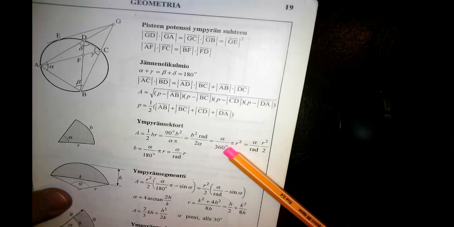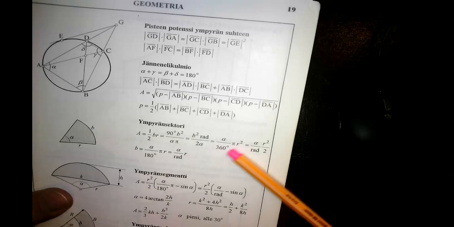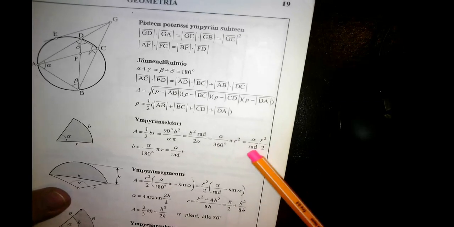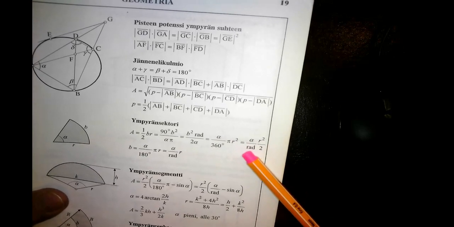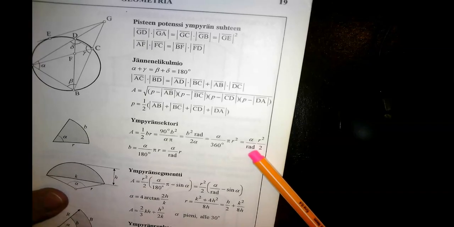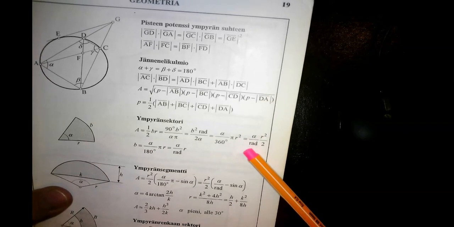It is somehow very easy. There are also the formulas using the radians in the unit of angle, but let's take that sector of circle.